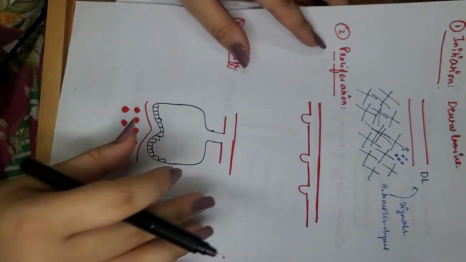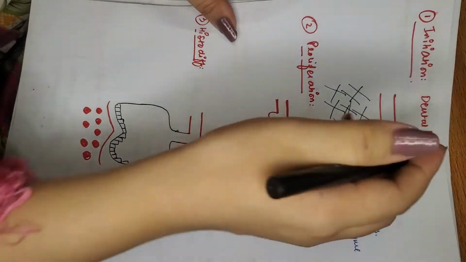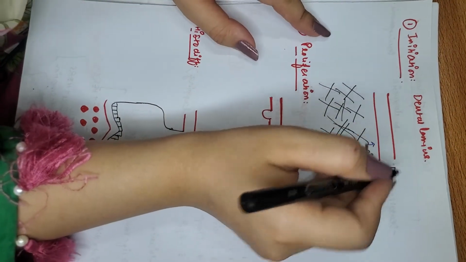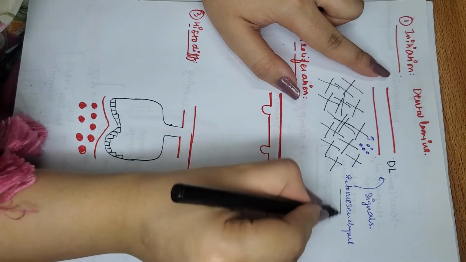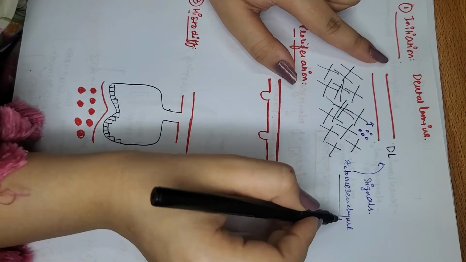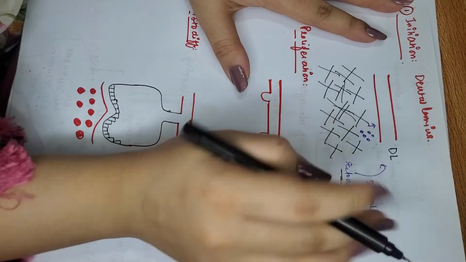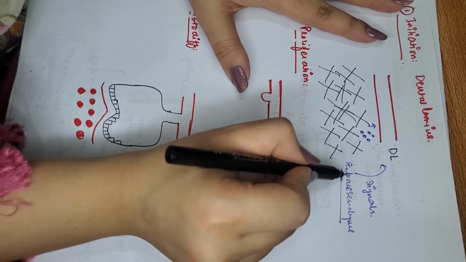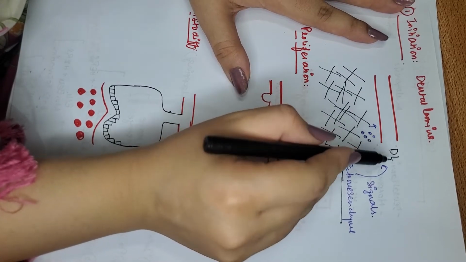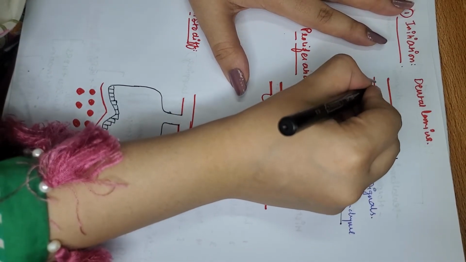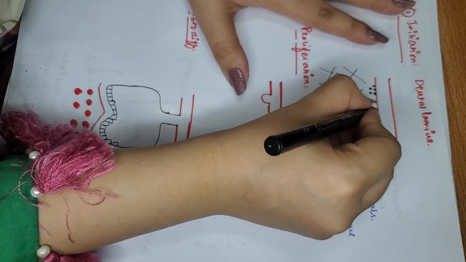So what is the process of initiation? This is how we are going to define it. This was the dental lamina and this was the ectomesenchymal layer, or the connective tissue layer of the tooth structure, which we studied in the previous videos. Whenever the ectomesenchyme sends signals to the dental lamina, a few cells on the surface of the dental lamina are going to proliferate.